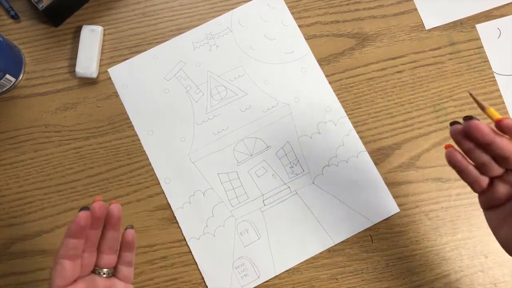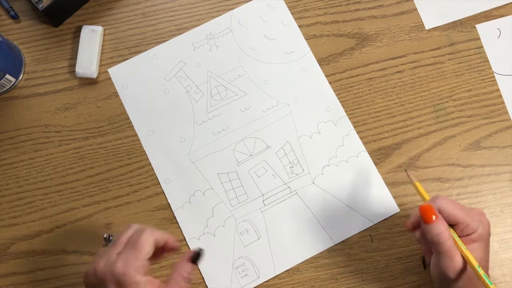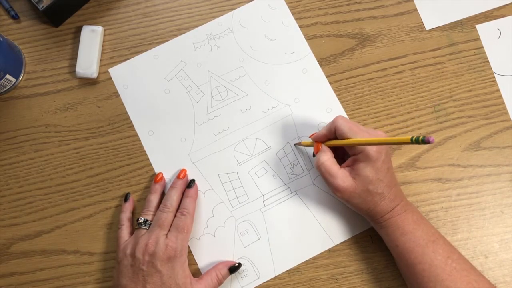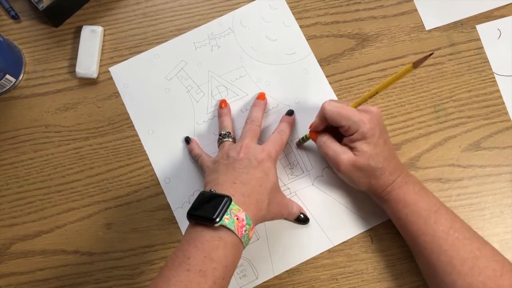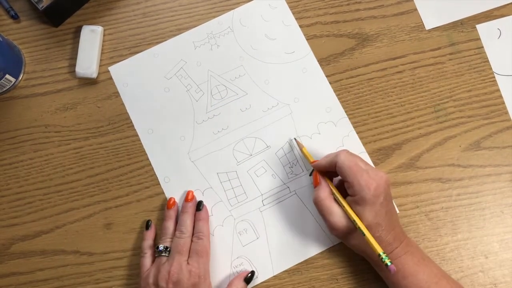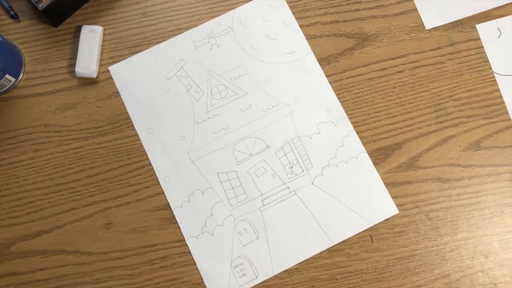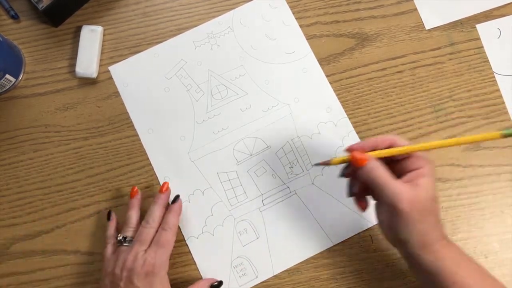If you want to put shutters on your house, that's totally up to you. Shutters are these little rectangles. Now I've got to erase right here where it covers my house, that go on the side of your windows. Maybe your house at home has a shutter. I don't know.